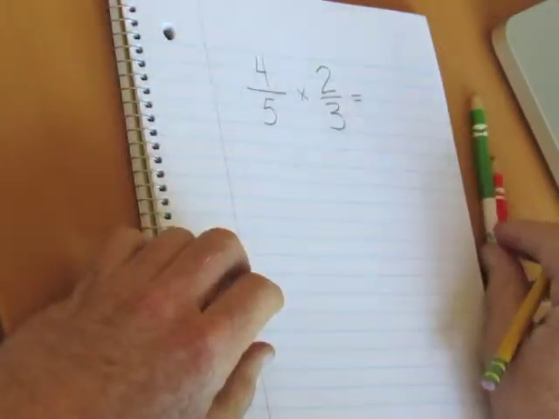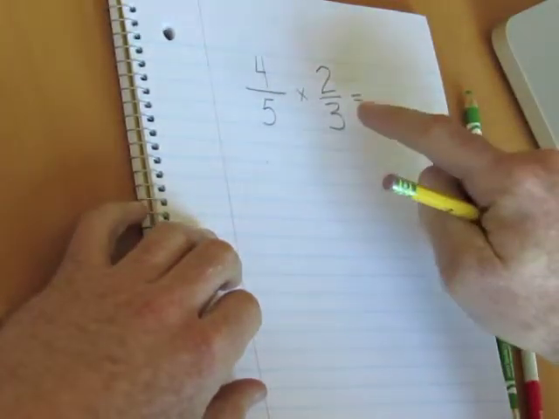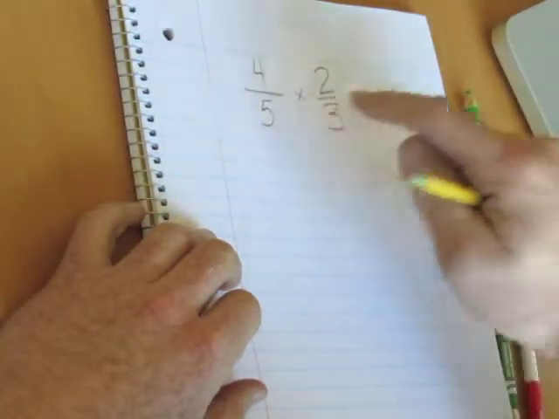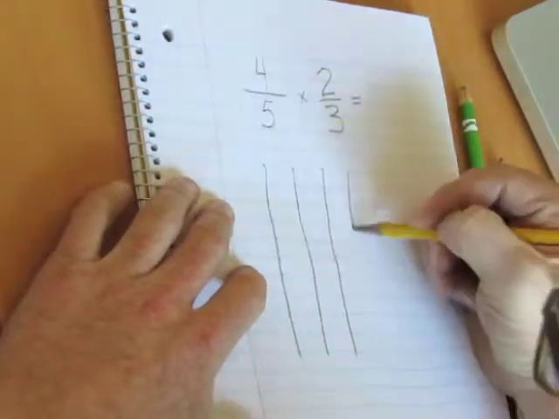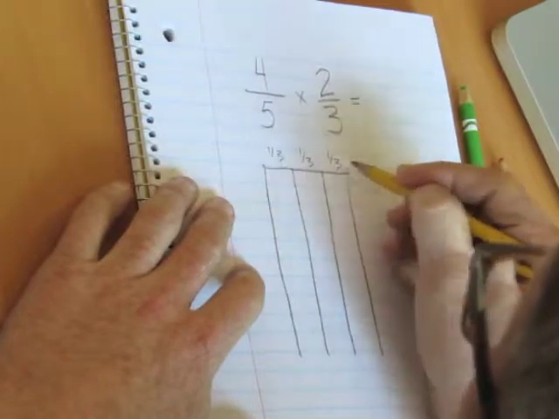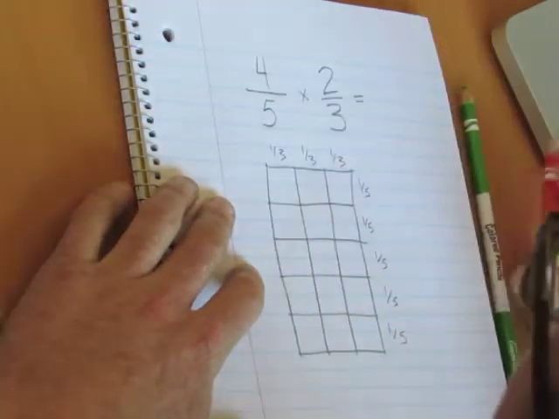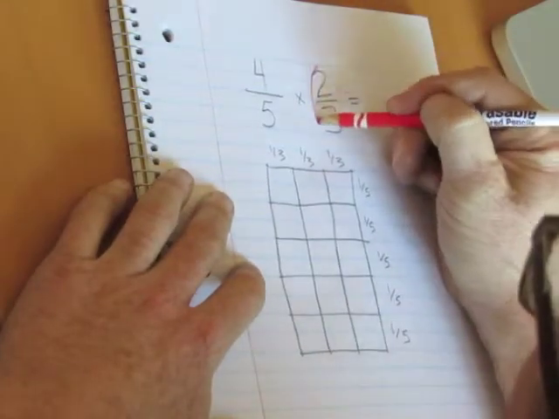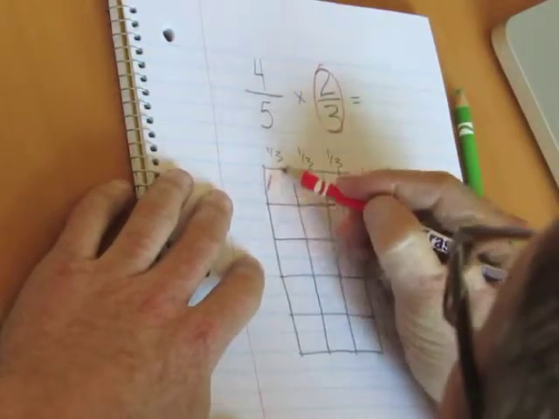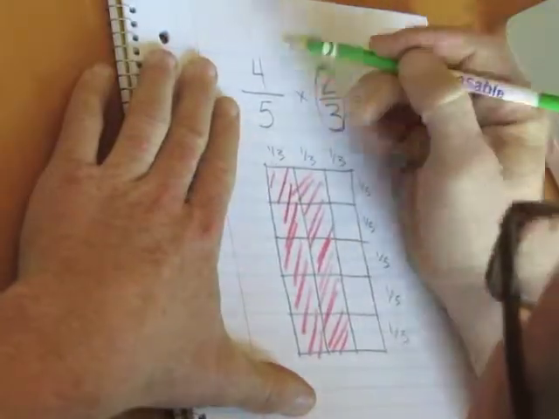To demonstrate, we will again multiply 4/5 times 2/3. First, we'll create thirds, then fifths, then we'll label them. Next, we'll color in 2/3 in red. And now 4/5 in green.